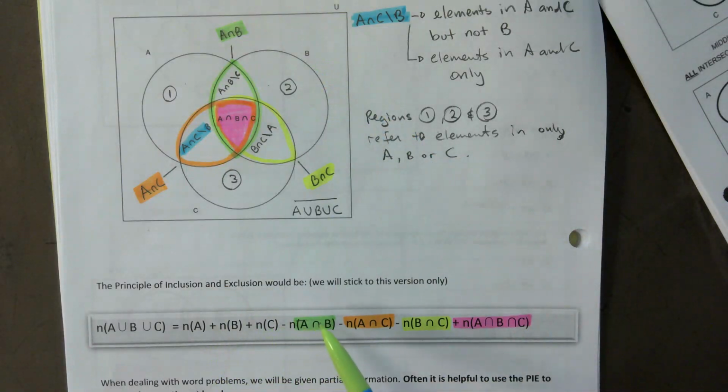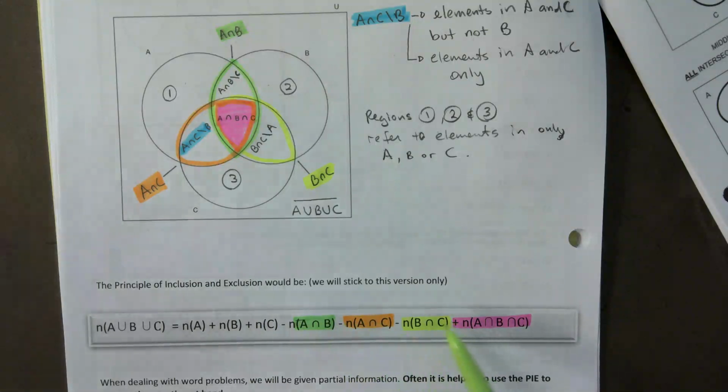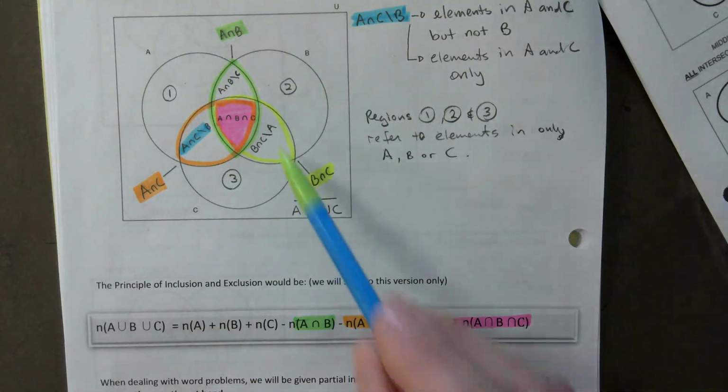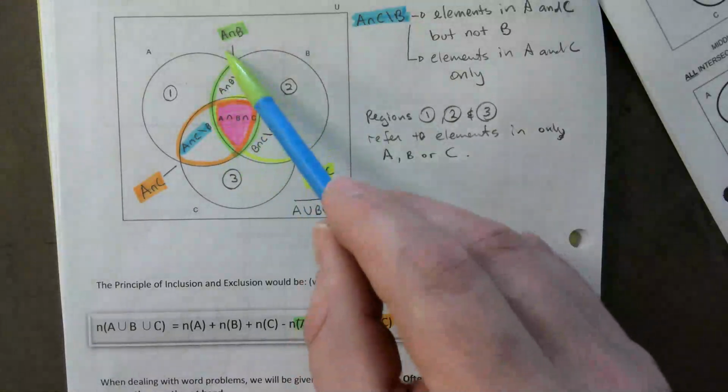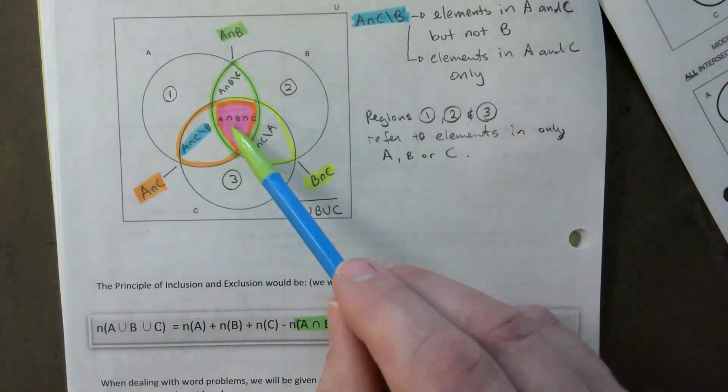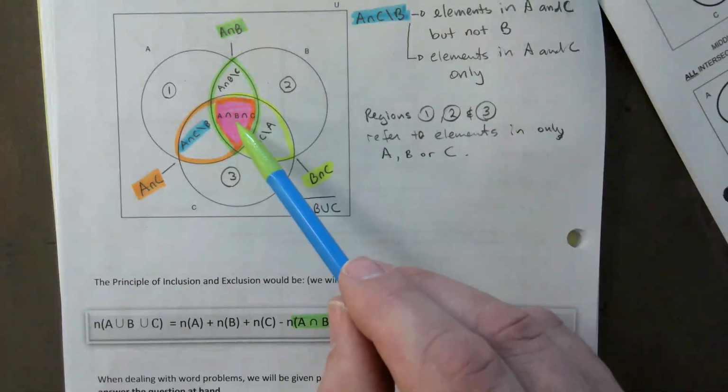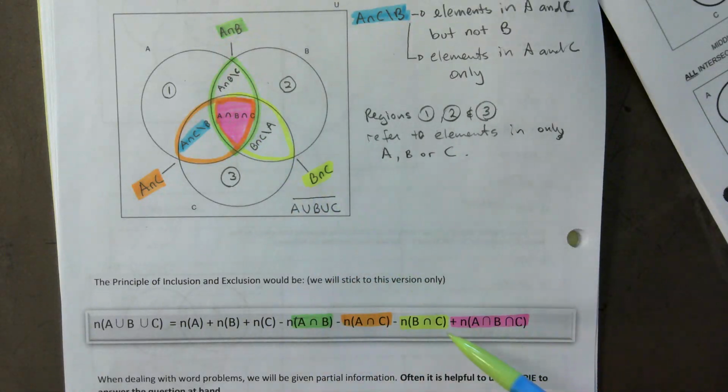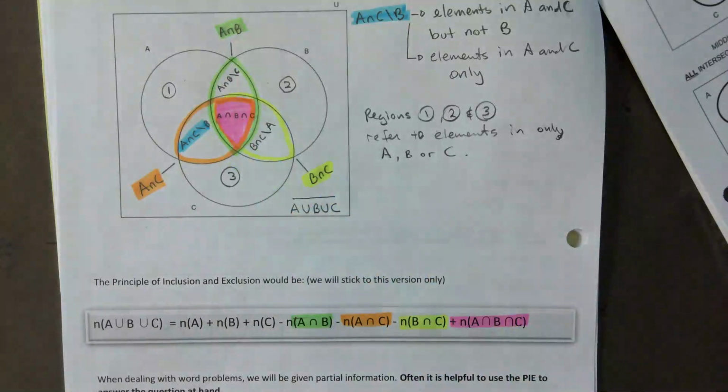But then you have to subtract all the intersections or else you're double counting. So you have to take away this intersection, and this intersection. But now you've removed that completely, the center. So that's why at the end we add the center to it. So that makes this one very unique, the 3 sets. Okay?